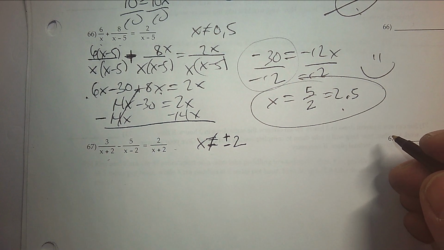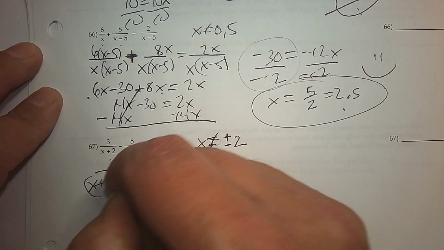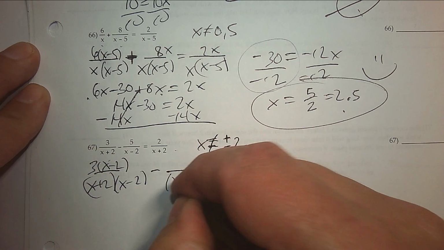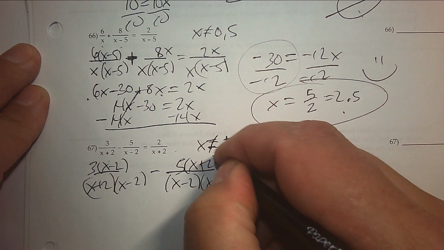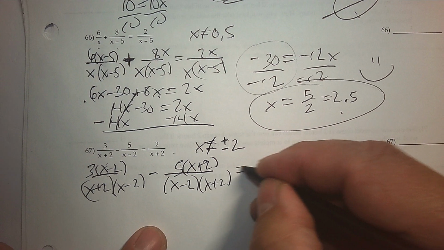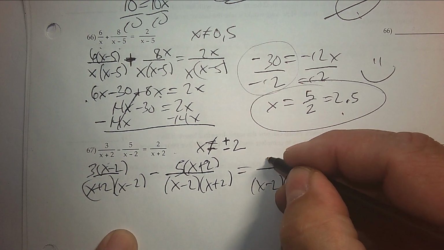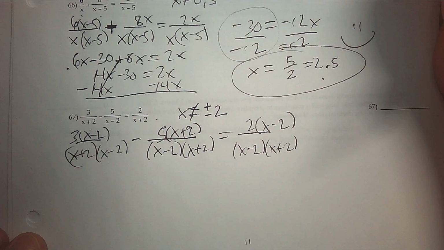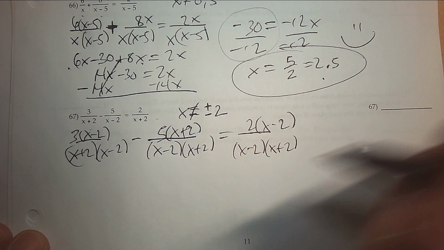Now I need to make the denominators the same. So the first denominator needs x subtract 2, top and bottom. The next one needs x plus 2, top and bottom. And the last one needs an x subtract 2, top and bottom. Can you make the denominators the same? Once the denominators are the same, then I write down only the numerators.